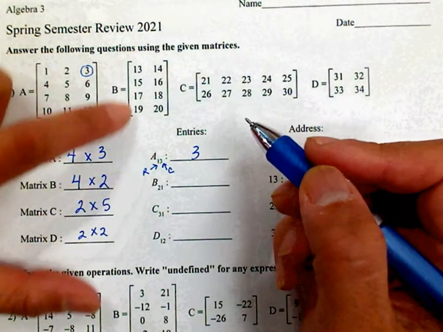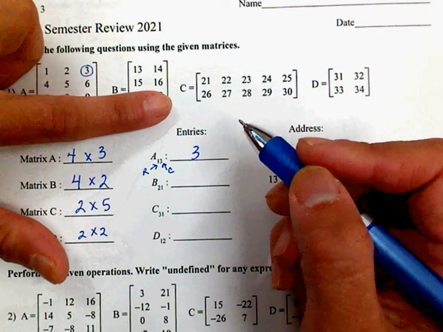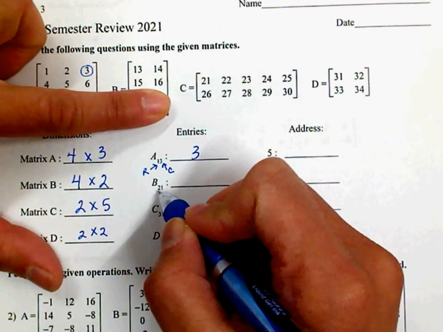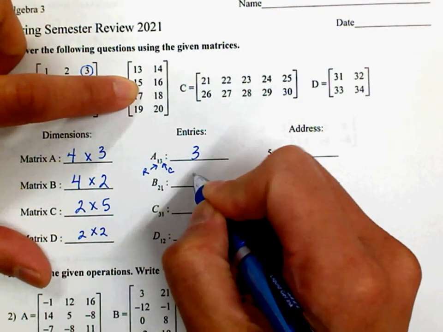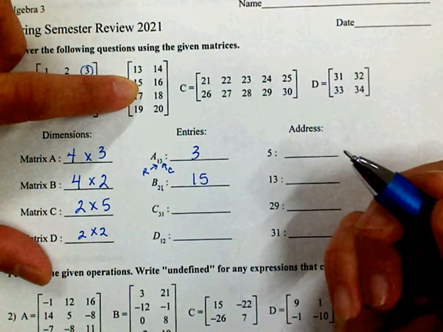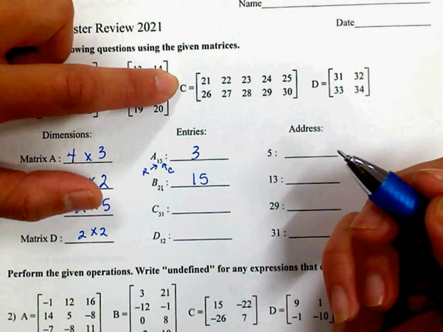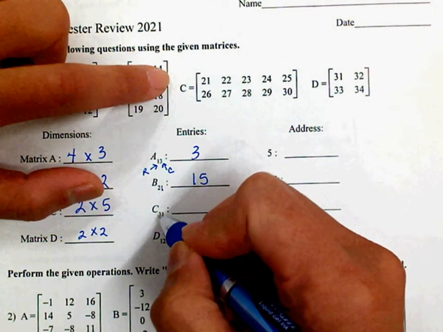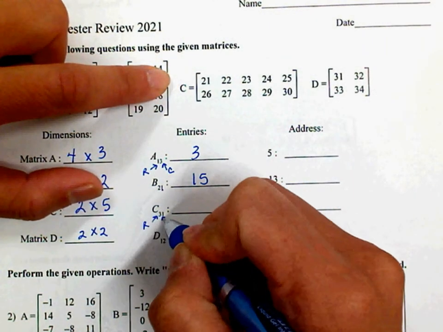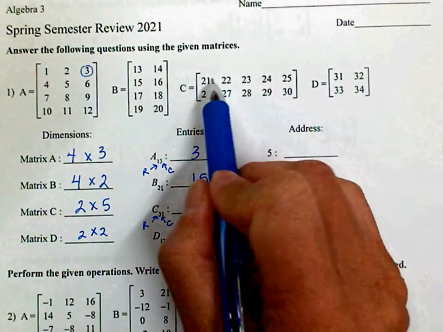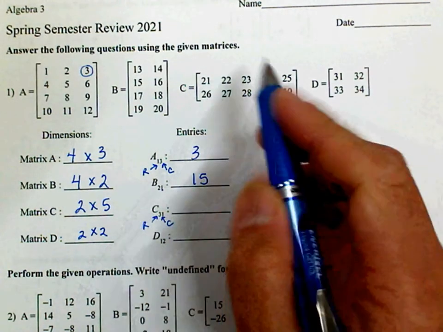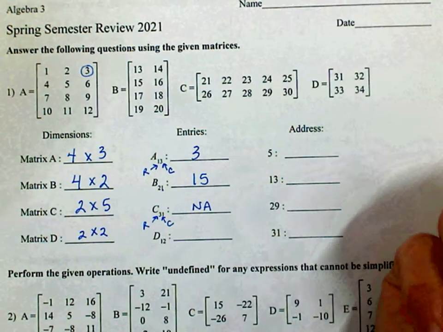B, so I'm going to look at matrix B, second row, so it's either 15 or 16. First column, and that number is 15. That's who is located there. C, so I'm going to look at matrix C, third row, first column. Now, 1, 2, do you have a third row? No, so you can just write NA for not applicable.